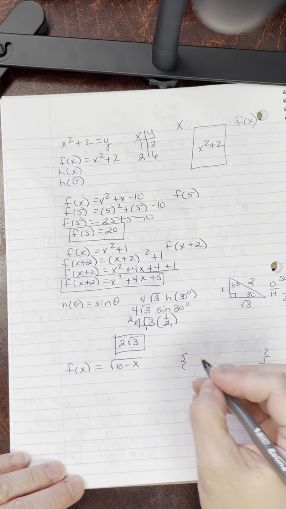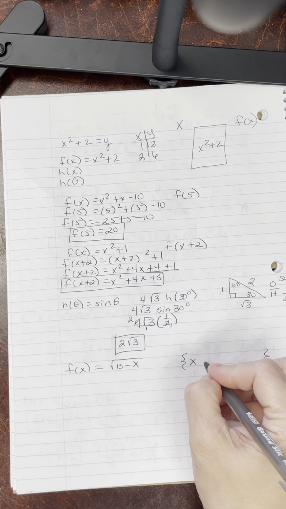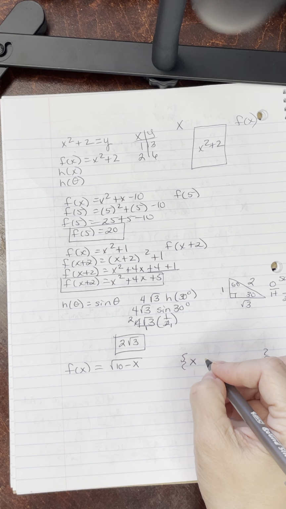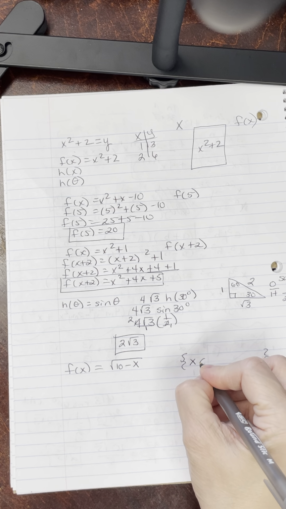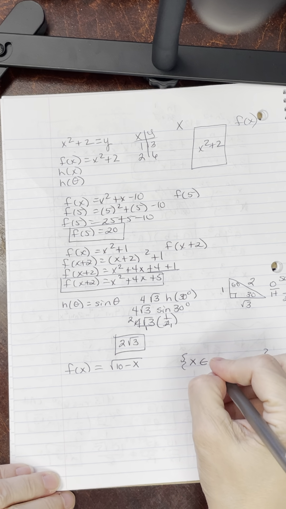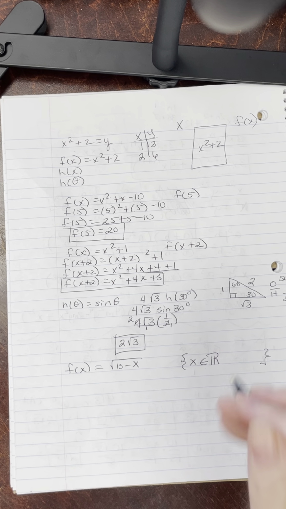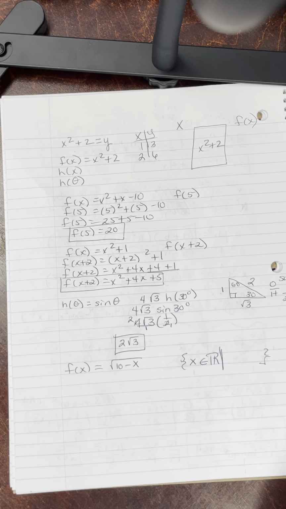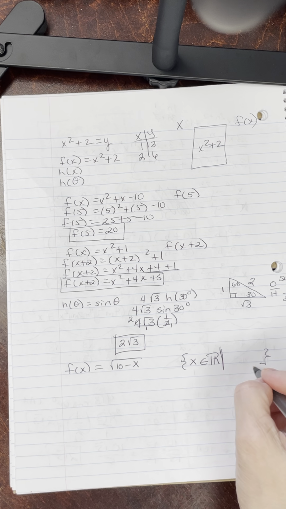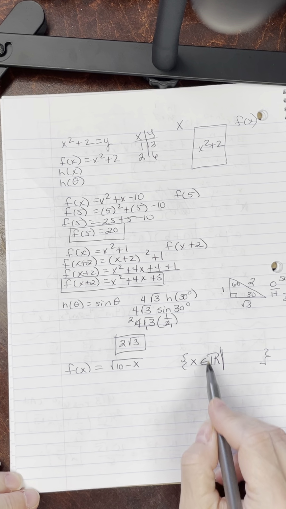So since it asks for domain, I know that those are the x's, and I need to clarify. Is there a limit to the kind of numbers I'm allowed to use? No. So x is an element, that's a squished looking e, of the reals. And the real symbol is this doubled up R, such that is the straight up and down line. And then you list the rule. So this is telling you what kind of numbers you can get, and this is the specific rule.